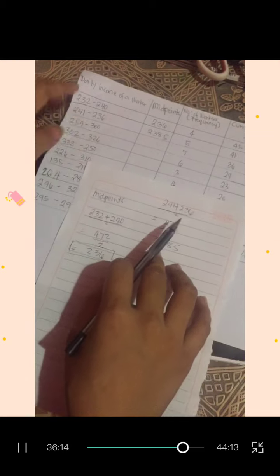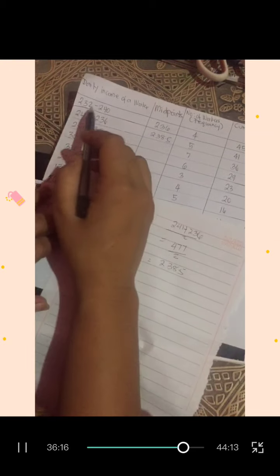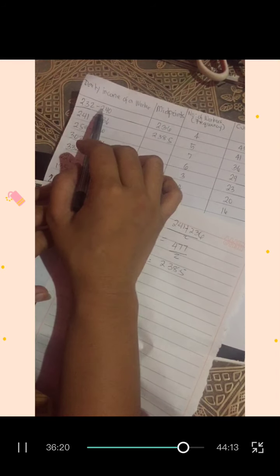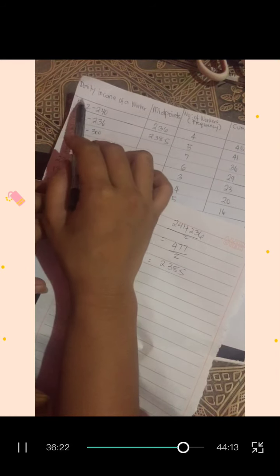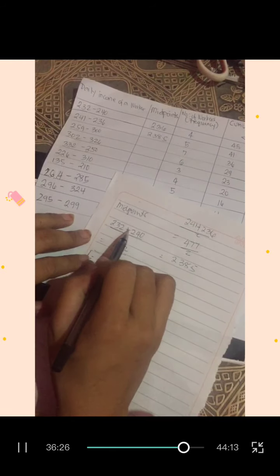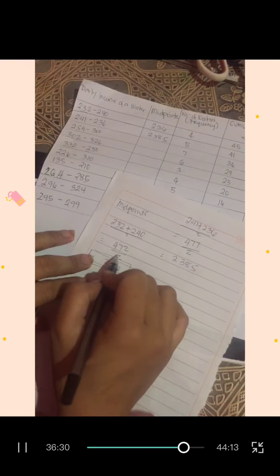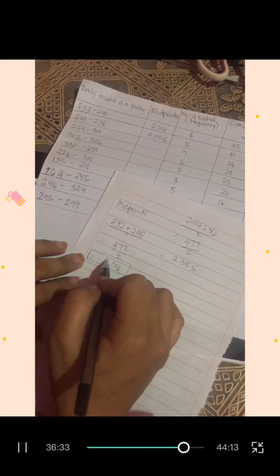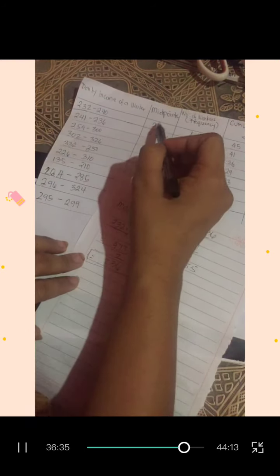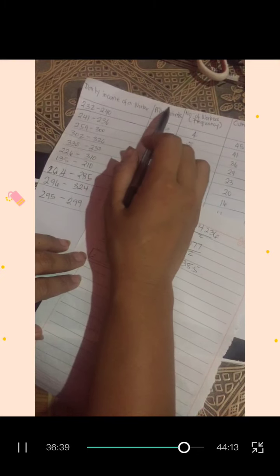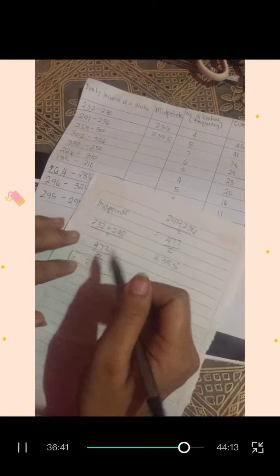So the first number here is 232 and 240. So we will add this first number. So 232 plus 240 equals 472 divided by 2 equals 236. So we will write the 236 here in the first column of midpoints.